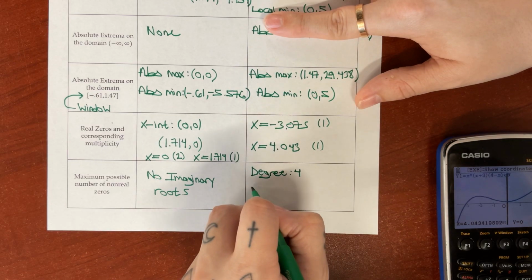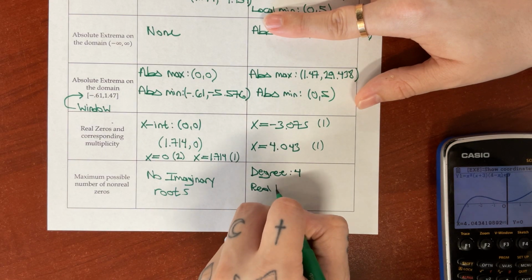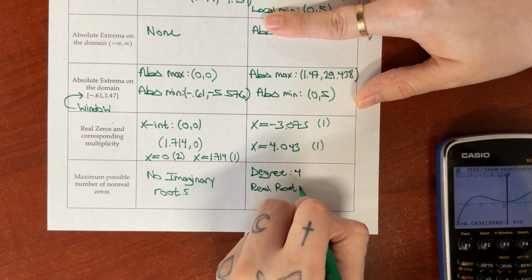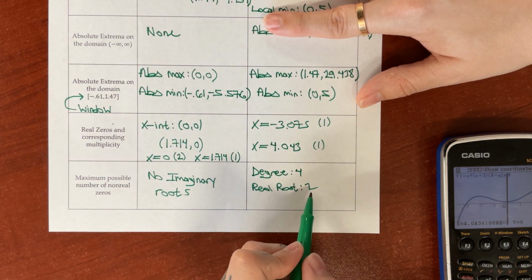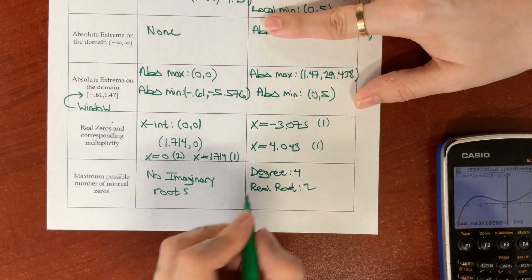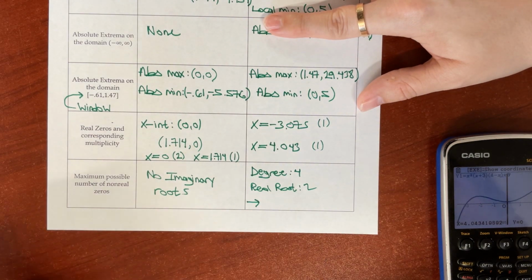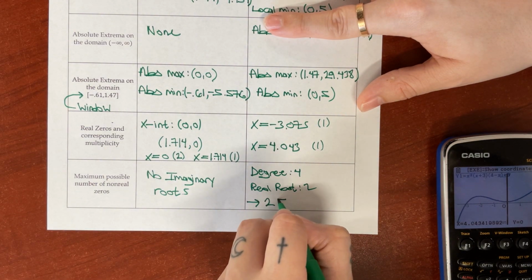But then we only have 2 real roots, with multiplicity accounted for. So I have a degree of 4 with only 2 of the roots accounted for, which means when you subtract, we're going to have 2 imaginary or complex roots.